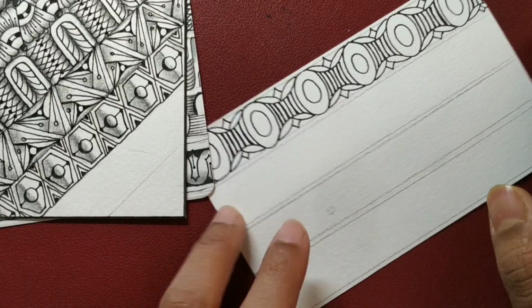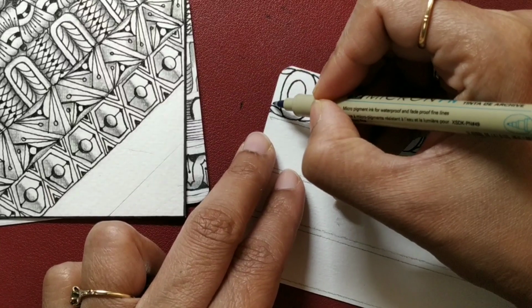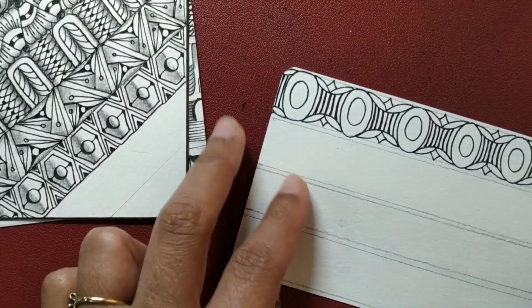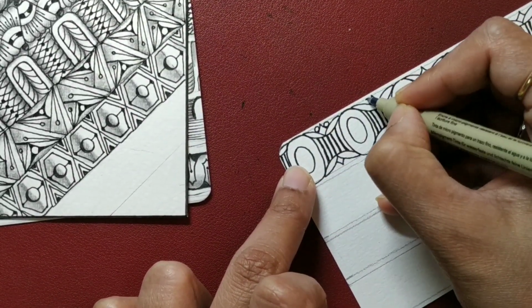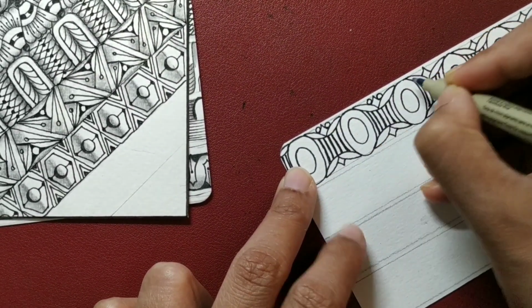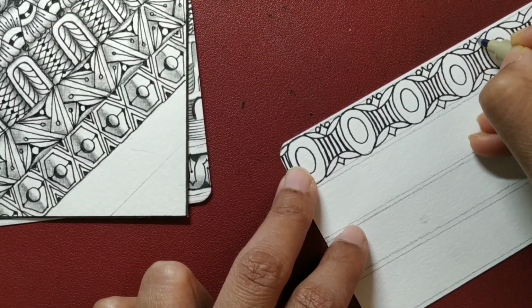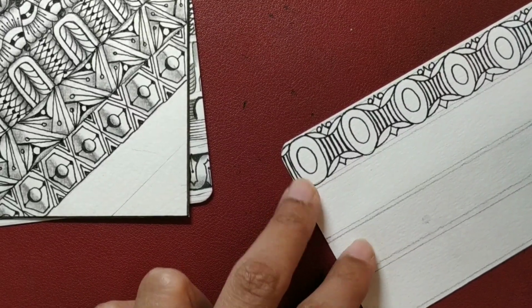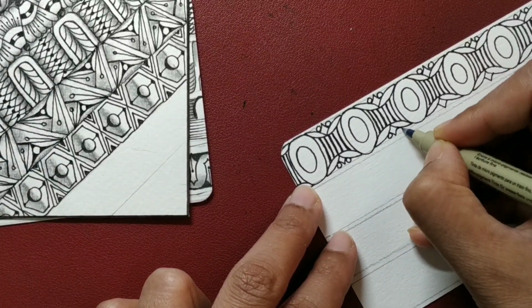So once we are done with that, it is up to us if we want to add something else, or we can leave it here also, or if you want, you can add those small pearls that we generally add in Zenith also. So basically adding orbs in between my Zenith, big ones, the O's, right? So that's what I've done here.